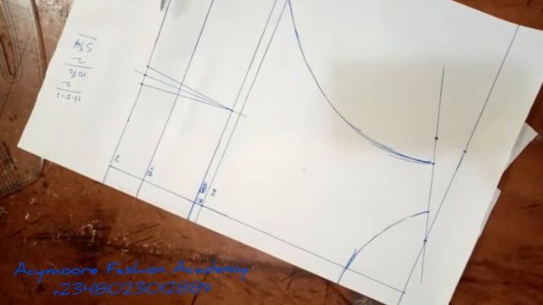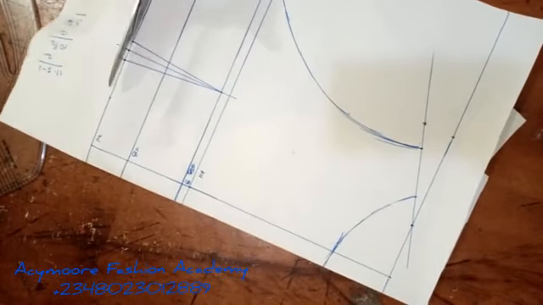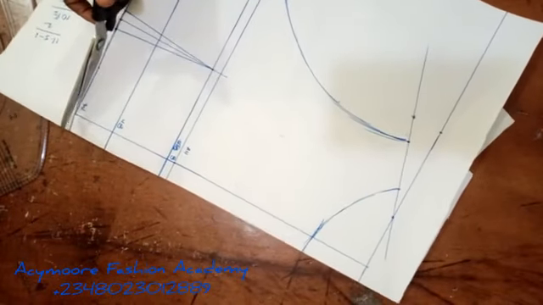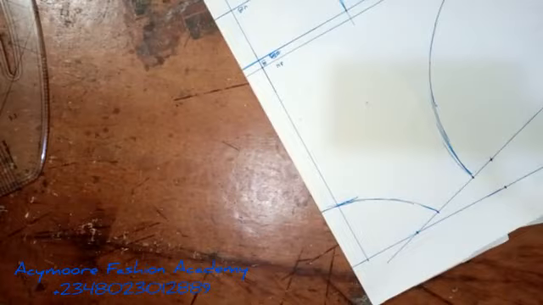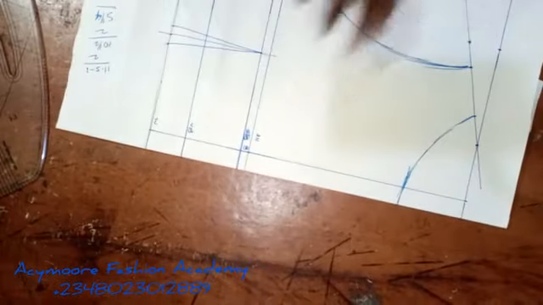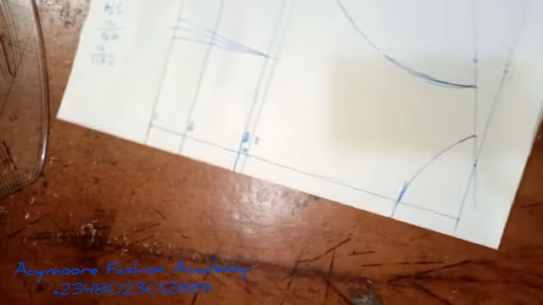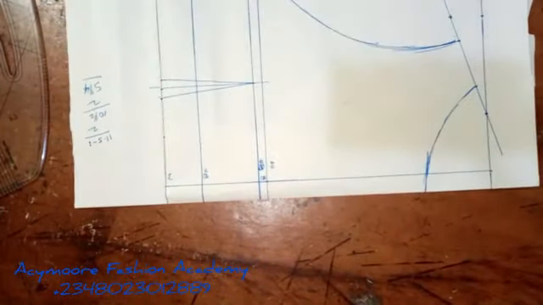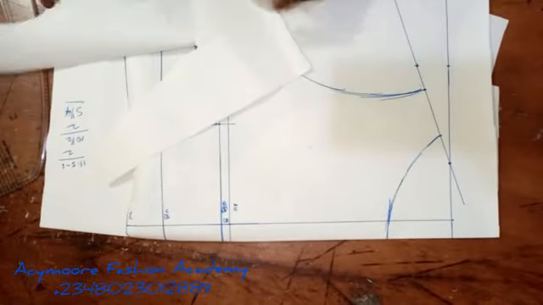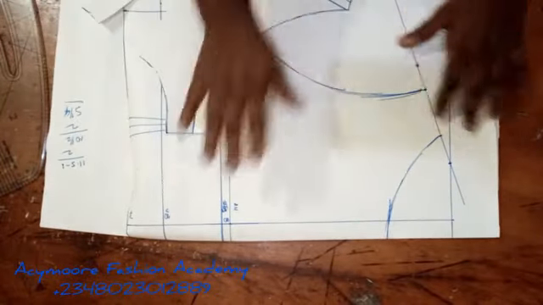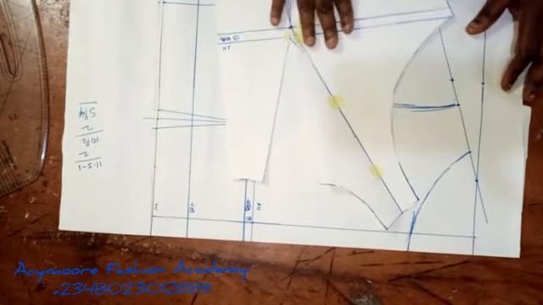There's one last thing that we'll be doing. So I'm trying to cut it out, or even without cutting it out. There's another thing I want to explain to us. Now we have our back pattern, we have our front pattern.